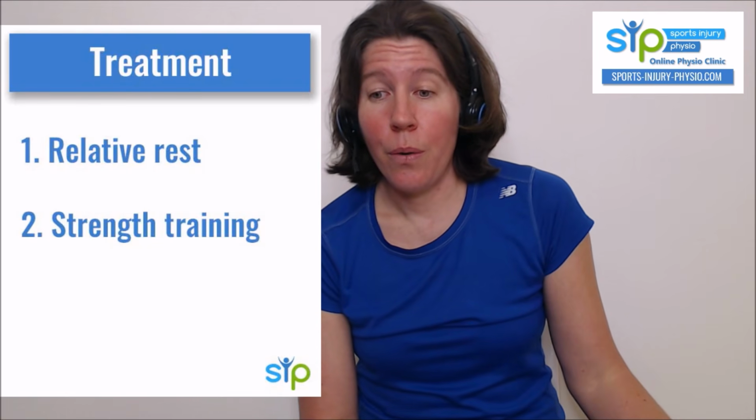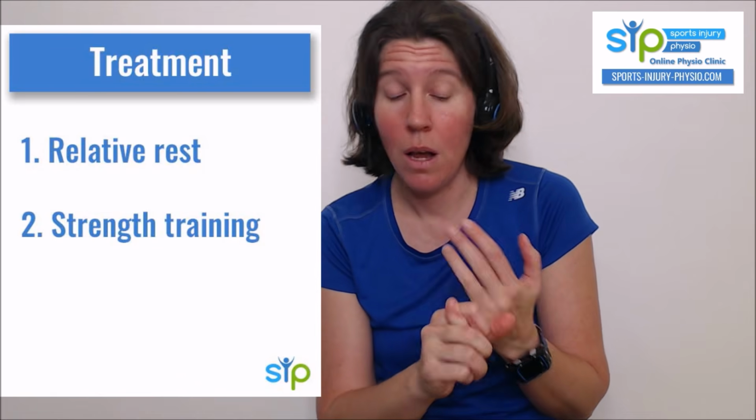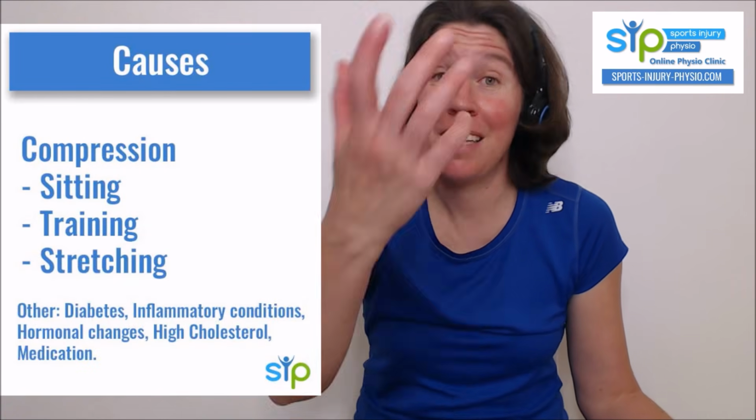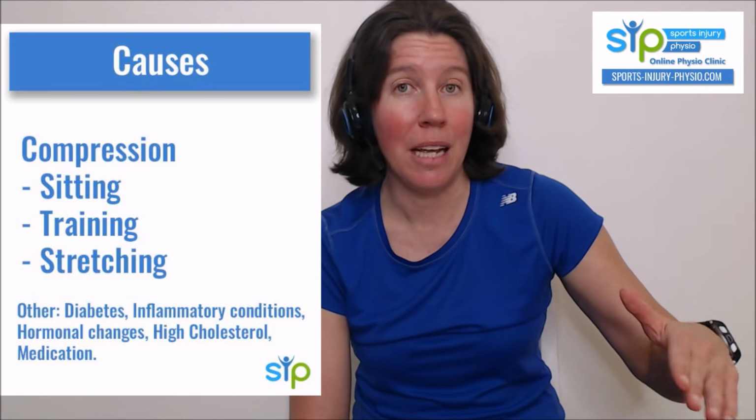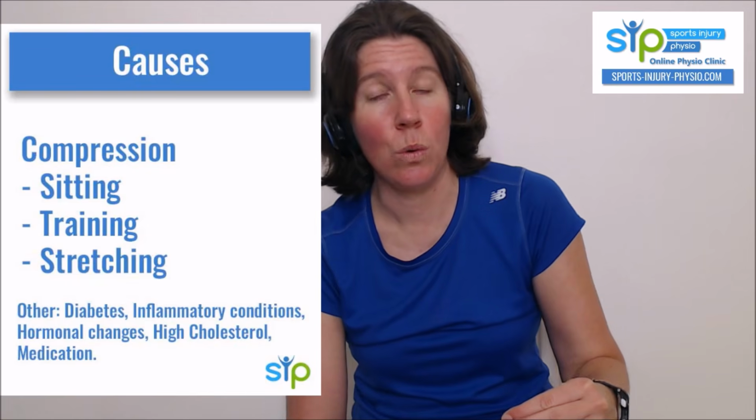Okay, so I think that wraps it up. The main thing is, this type of injury is basically a compression injury, and it can either be through excessive sitting or sitting on very hard surfaces, or it can be training error, where you up the hill training or speed training or hurdling too quickly. Or, oh yes, overstretching, where you've really stretched the hamstrings too much, and that's caused the injury.